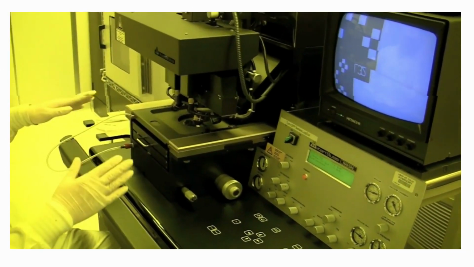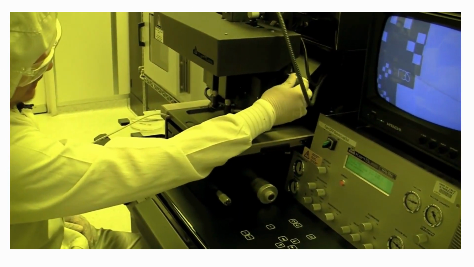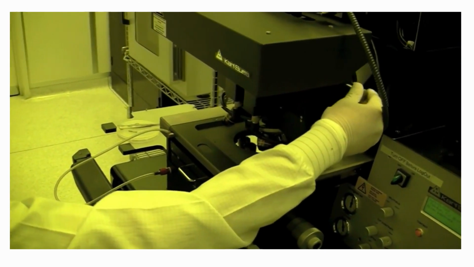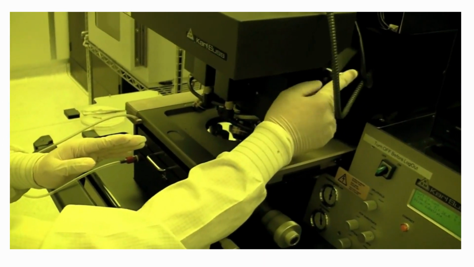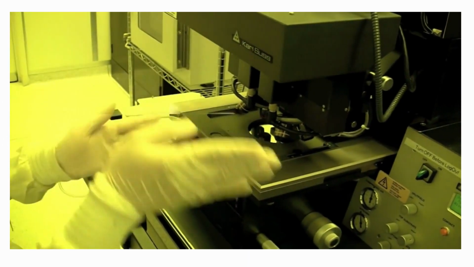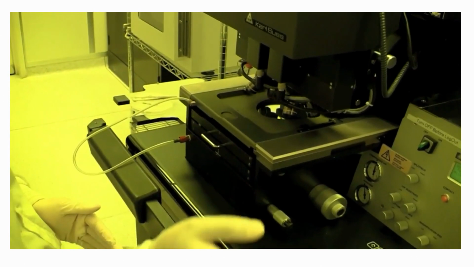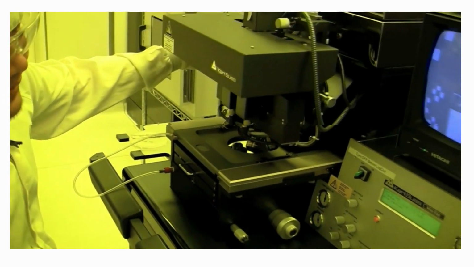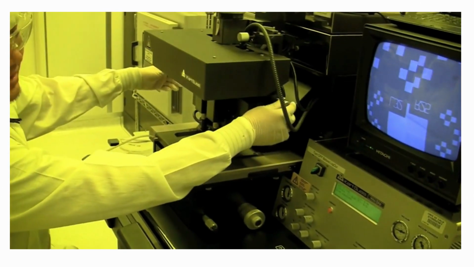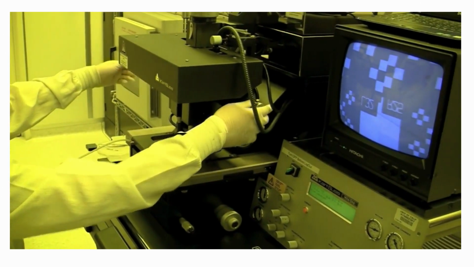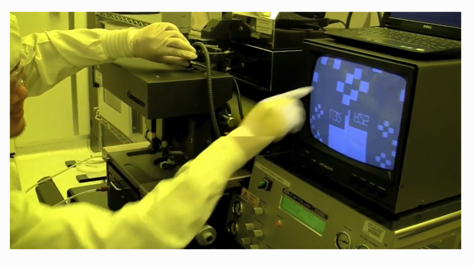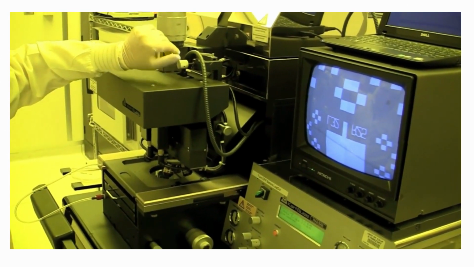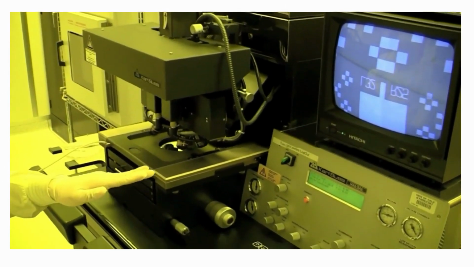So there are different functions on this knob right here. If you move it, this will control the X position of the light microscope. And the left side has the same button. So when I move the left knob, I can turn this way. When I move the right knob, I can turn it this way. We can adjust the tilt to make these match up by turning this knob right here. So it looks like they're pretty matched up.